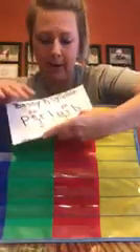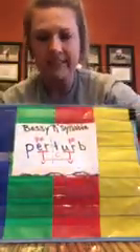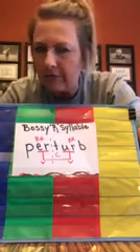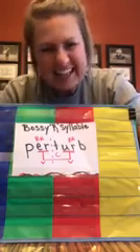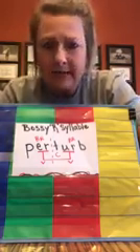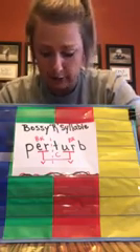Then we came to our Bossy R syllable. Our Bossy R is just like it sounds. That R follows that vowel, and it kind of takes over it. It bosses it, and so you only hear the R. It's also called an R-controlled vowel.